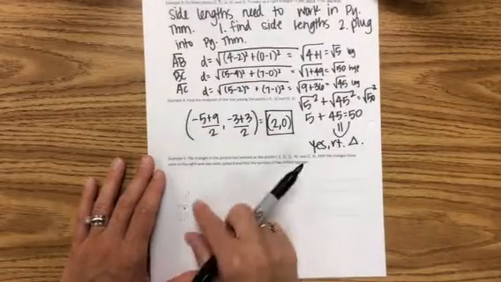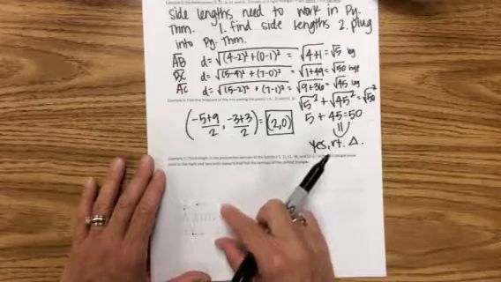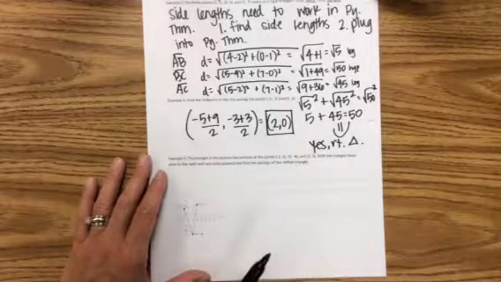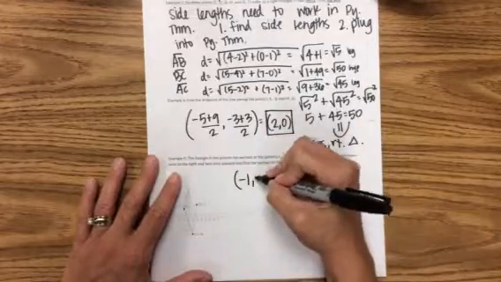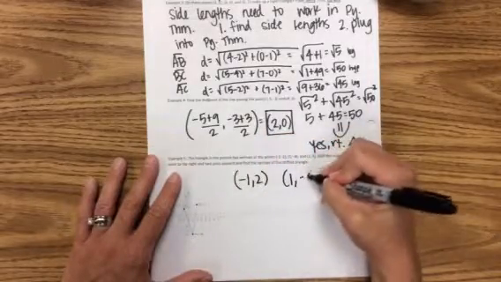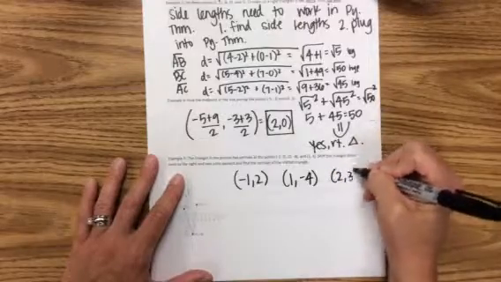Last, we have to shift the triangle 3 units to the right, so we want to move it 3 units this way and 2 units up. And we want to find the vertices of the shifted triangle. So I have 3 points, -1, 2, 1, -4, and 2, 3.